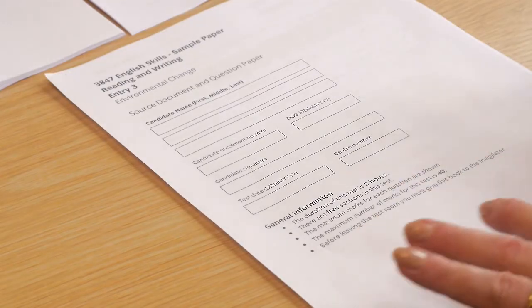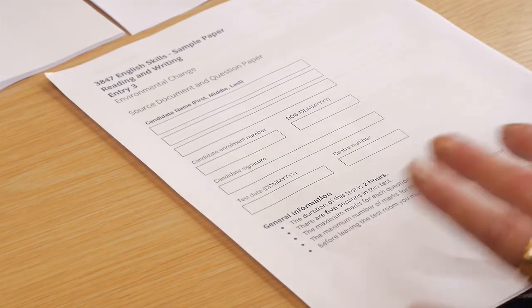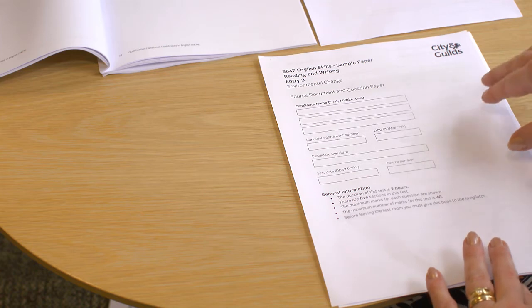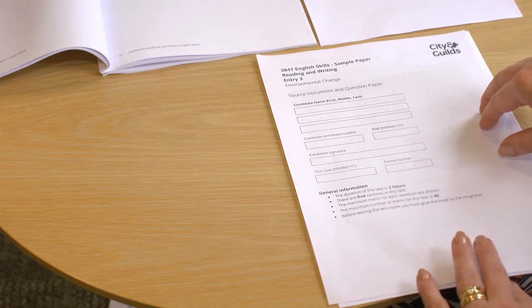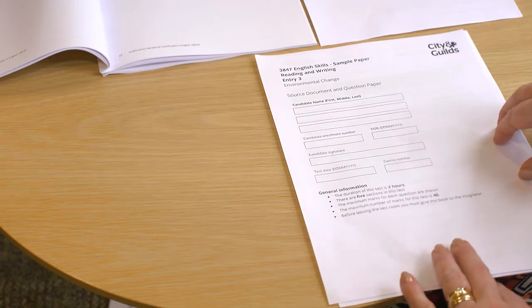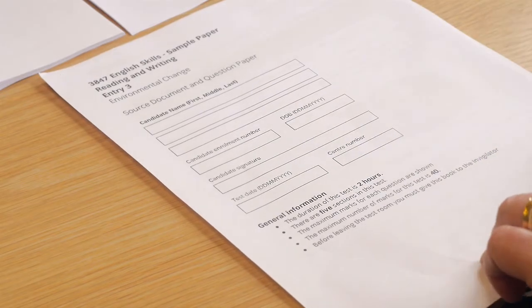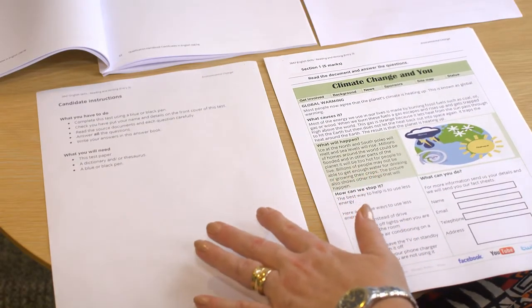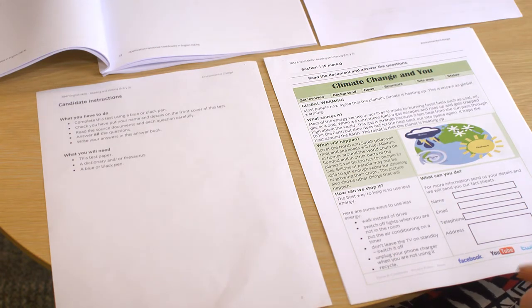Okay. So Lorraine, what's the format of the assessment paper? Because I know you've done some work on the assessment itself. Yes, what I'd like to do is go through the assessment paper with you. Okay, let's have a look then. This is the candidate's paper, or the question paper, some people like to call it. Contained in here at this level is the source documents and the question paper. The candidate fills in the front sheet. There's some general information in there. And then the candidate instructions. So this tells them exactly what they need to do, how they need to do it.